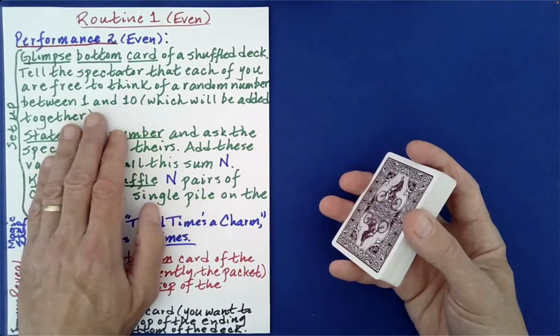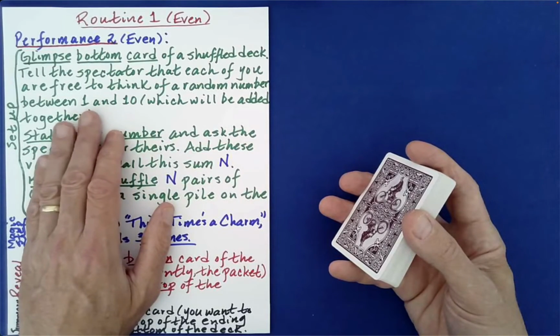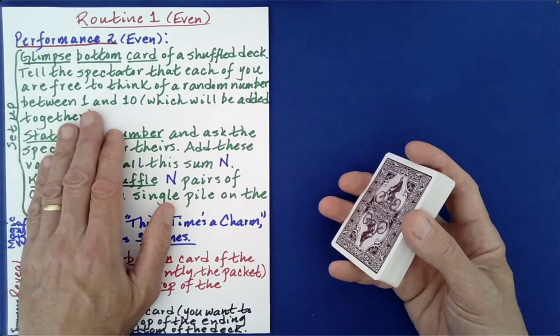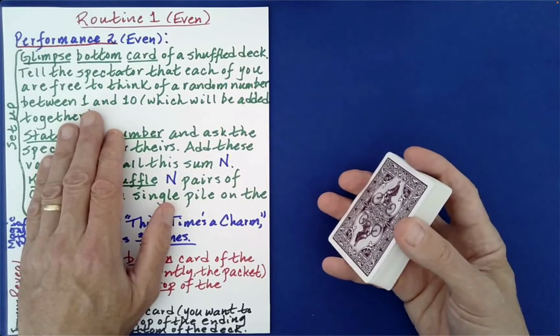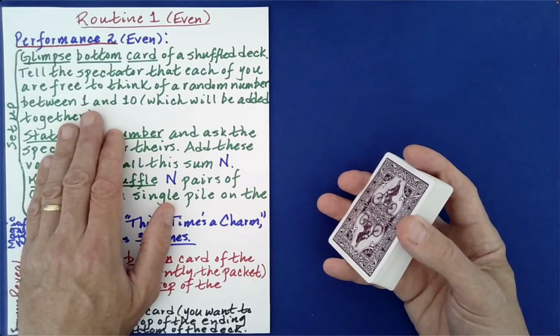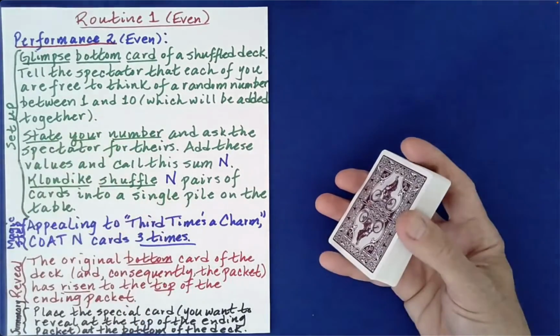So you ask them, and maybe the fair thing to do is state your number first and then they can state theirs, because otherwise they might think you'll change your number because of the answer they give. So you can freely tell them that you want 5. My favorite number is 5, and then ask the spectator, what is yours? And they might say 7. So if we add those together, we get 12.